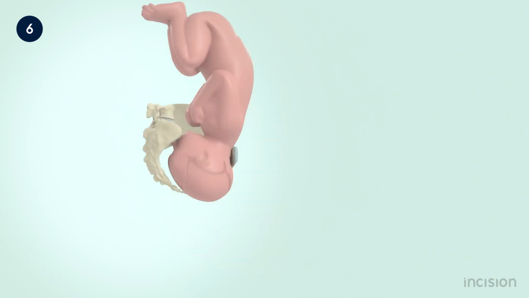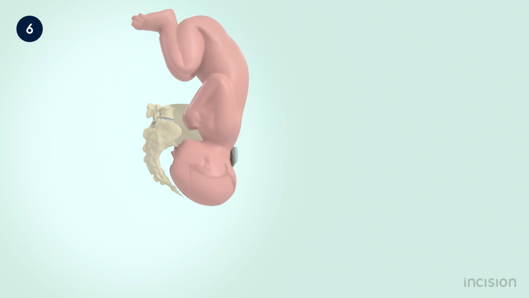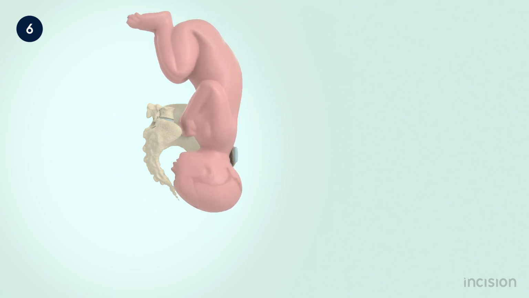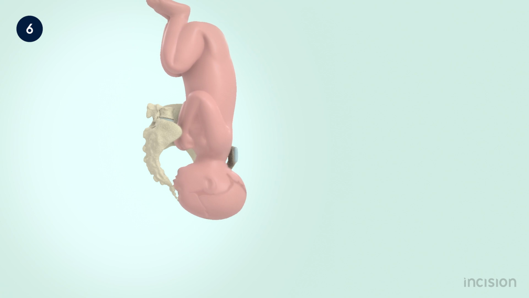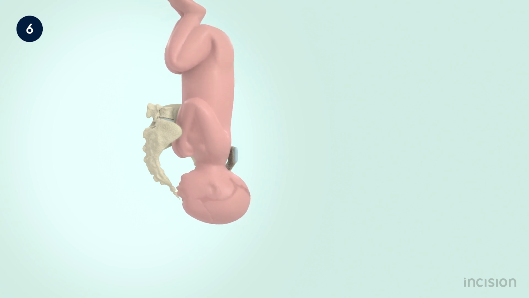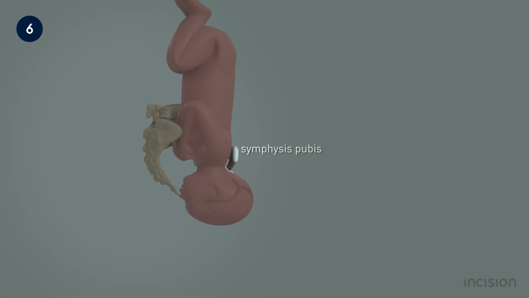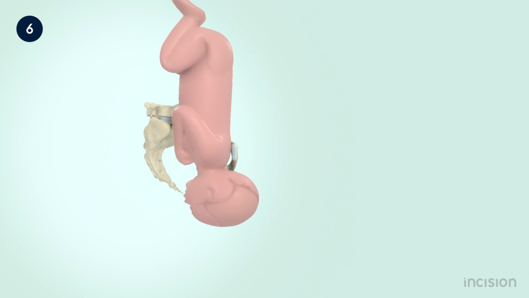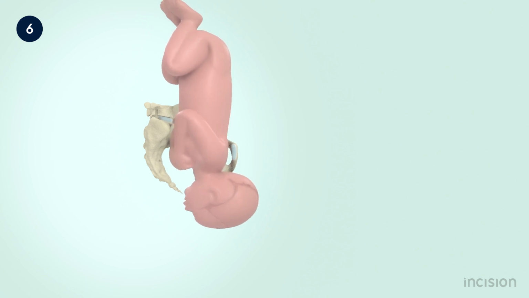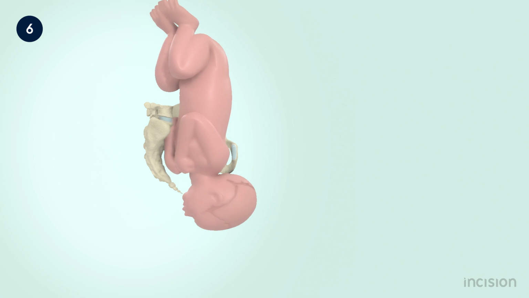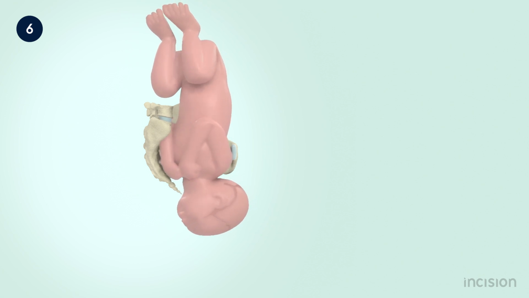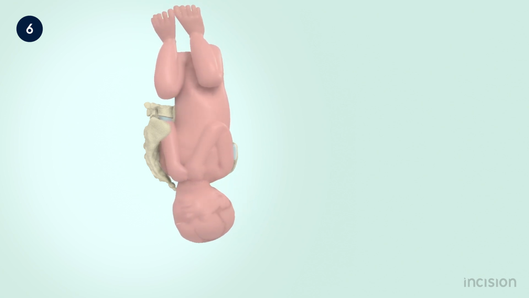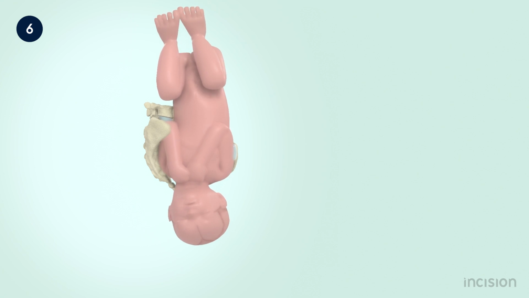Next, delivery of the presenting part, which in this case is the occiput, takes place by gradual extension. The head deflexes and is borne by rotation around the symphysis pubis. The pivot point is the nape of the neck. Then, internal rotation of the shoulders takes place to be able to pass the pelvic outlet. This can be seen outside by an external rotation of the head around the long axis of its dorsum.